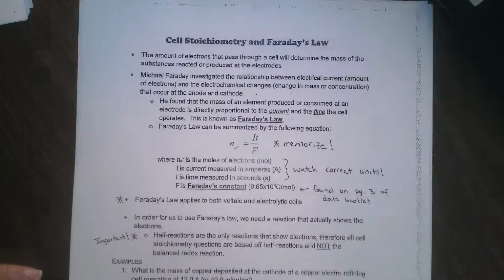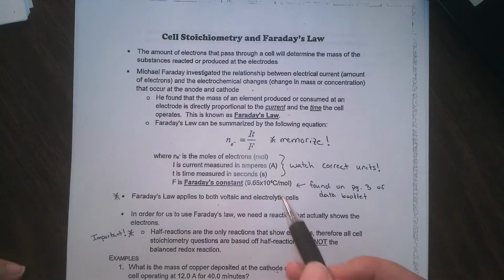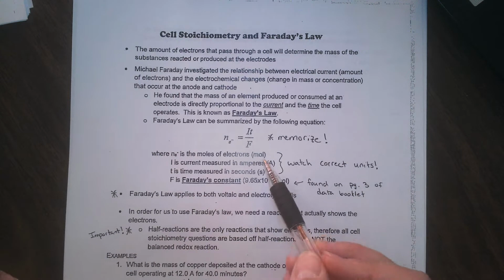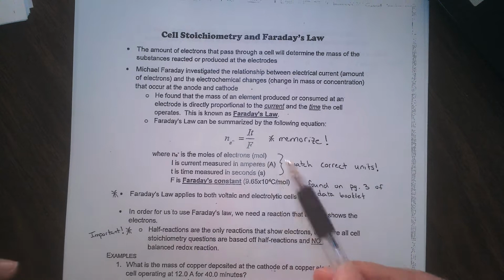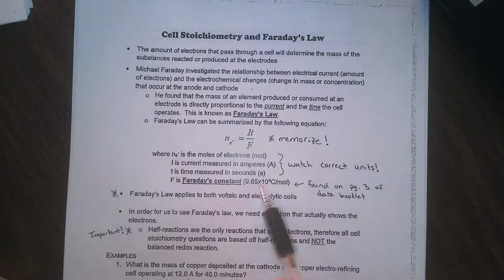Now, because there is a constant involved, we need to make sure that we're in the right units. The constant is C per mole. So we need to make sure that our moles are in moles and not millimoles, that our amps are in amps and not in milliamps or mega amps, and that our time is in seconds and not minutes or hours.